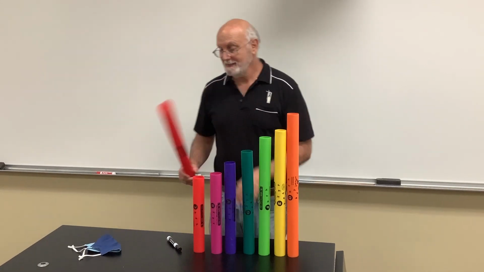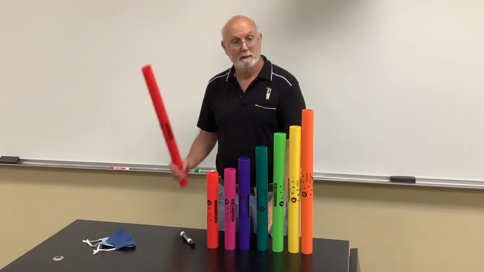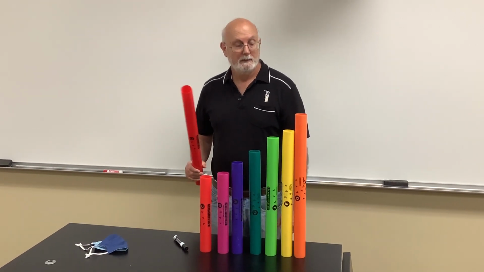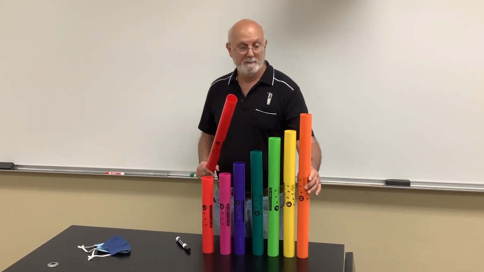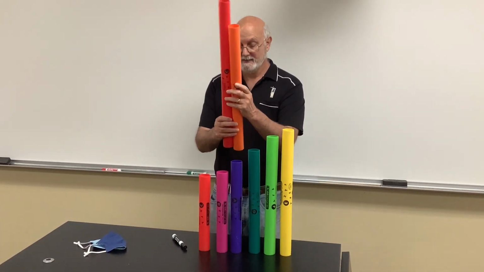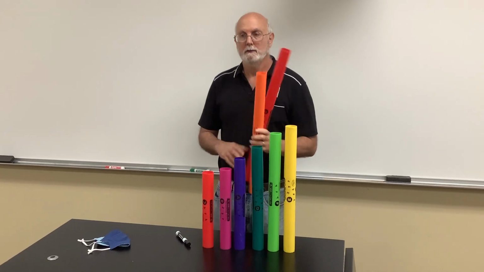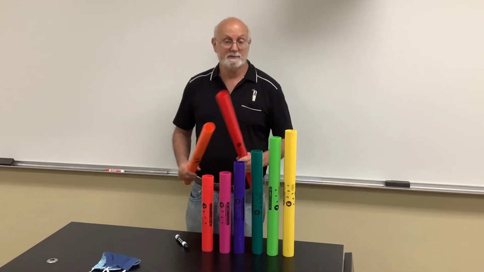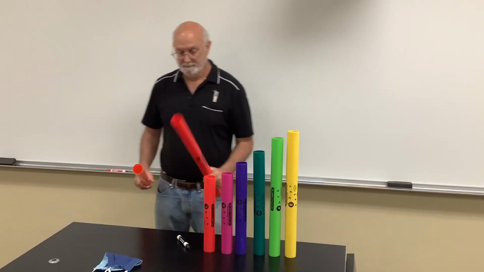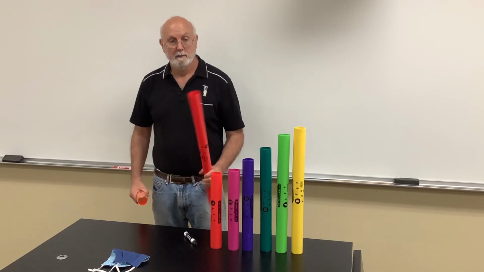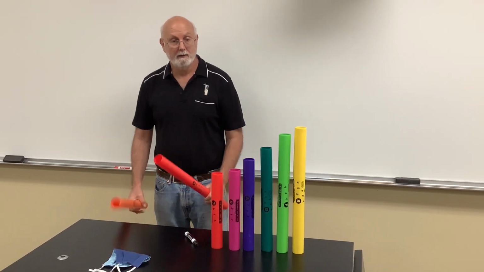So if I take this C, we get that note, which comes out of it. Now, what's interesting is, think about it for a second. This one's shorter, and it's an open tube. So if it's shorter, think about what happens with the wavelength, the frequency, and the pitch. Let's see. You notice it gets higher.